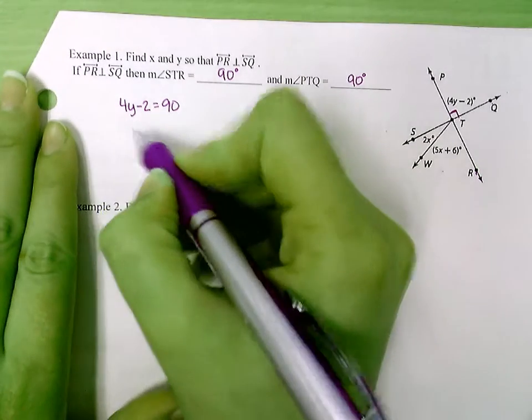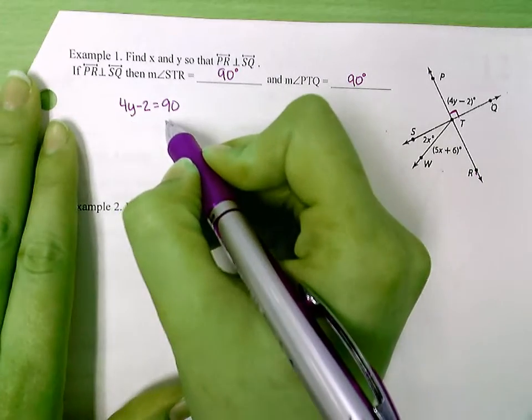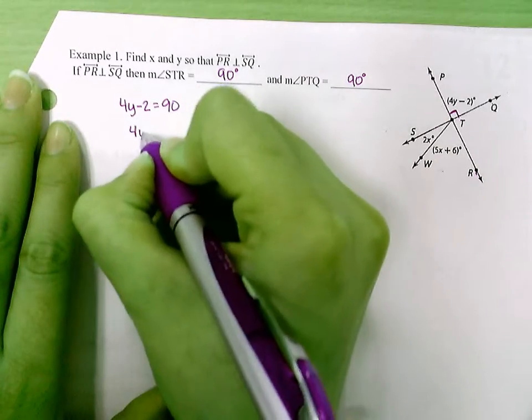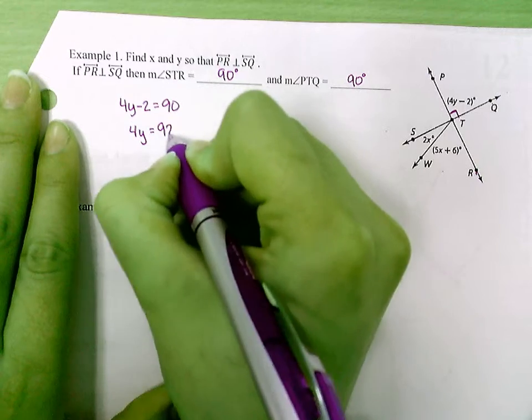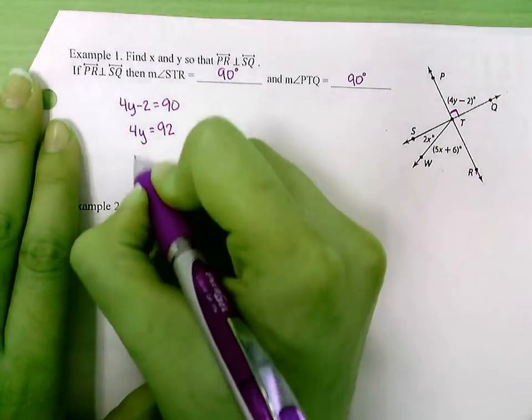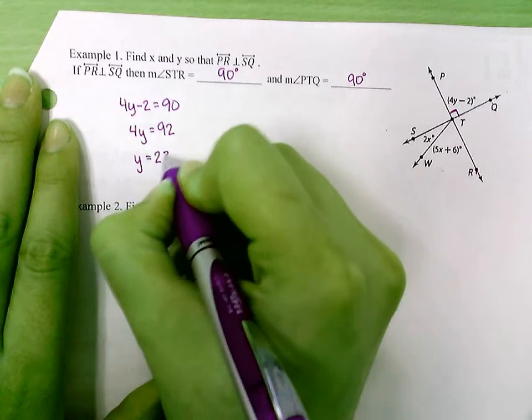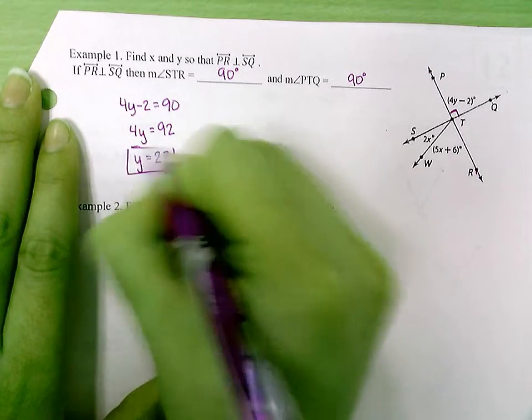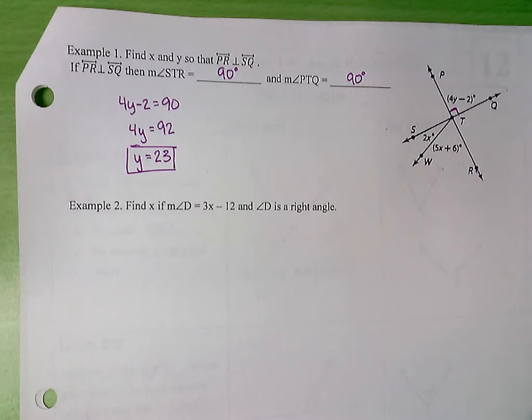To solve for y, you add 2. So I have 4y equals 92. Divide by 4, and y will be equal to 23. Not so bad.